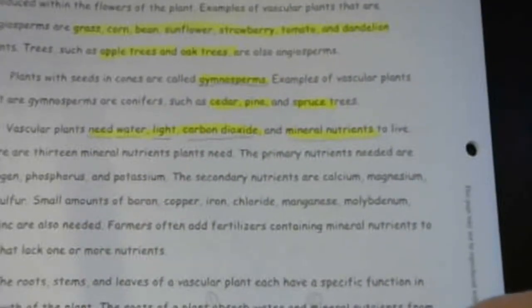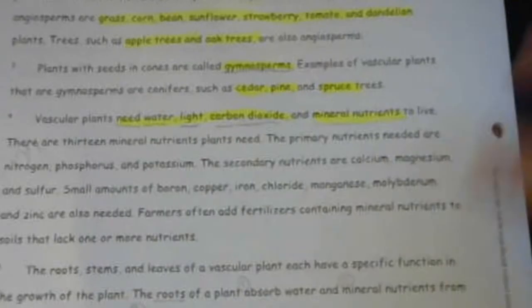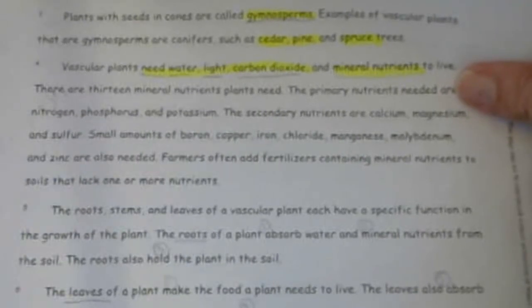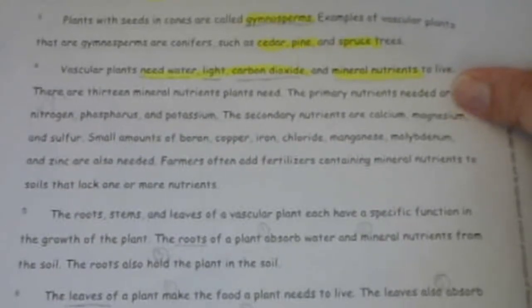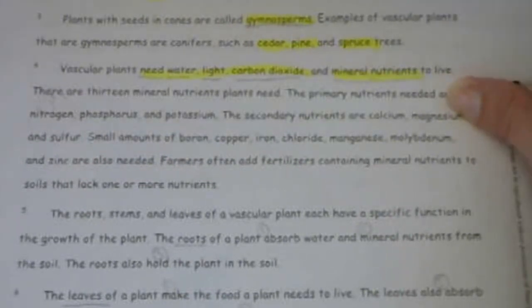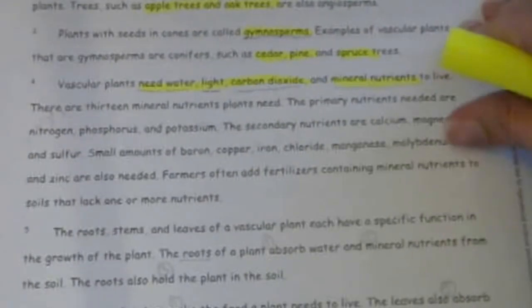Paragraph 5. Can you see this? The roots, stems, and leaves of a vascular plant each have a specific function in the growth of the plant. The roots of a plant absorb water and mineral nutrients from the soil. The roots also hold the plant in the soil.